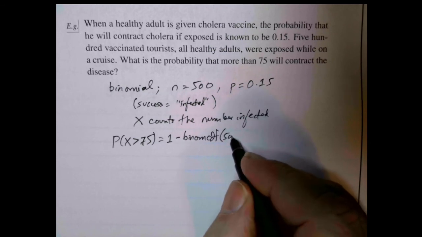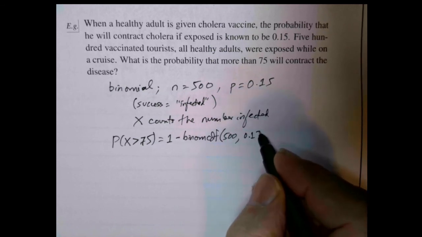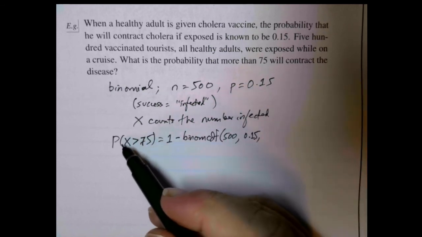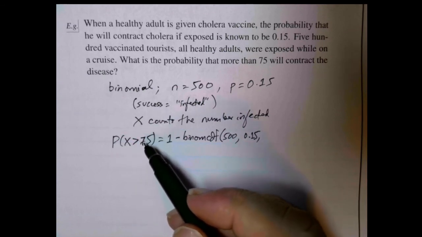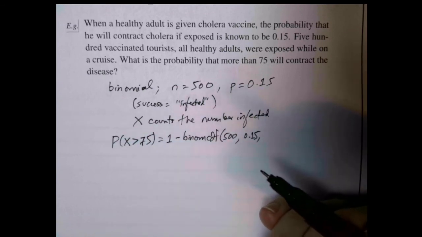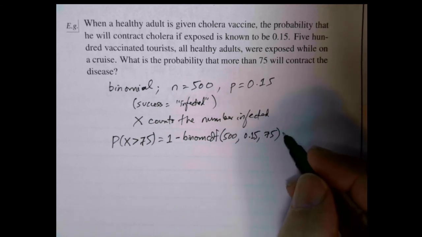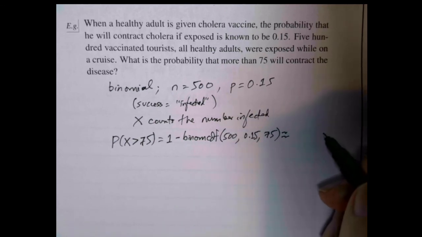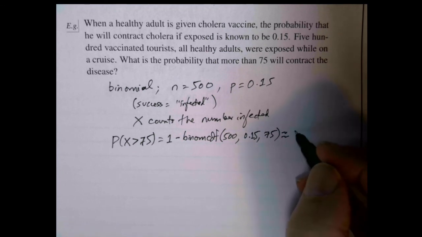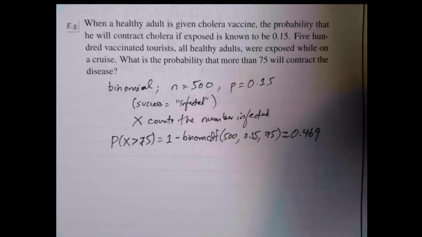So we would have 500, 0.15, and we're asked for the probability x is greater than 75, so that would be 76 or more, meaning that we'd have to use 75 here. And that turns out to be, I have the approximation here, it's about 0.469. Okay.